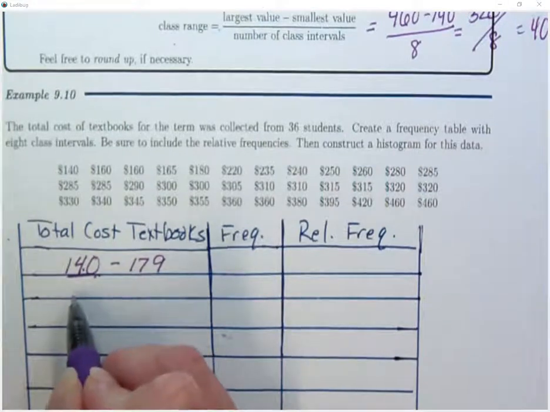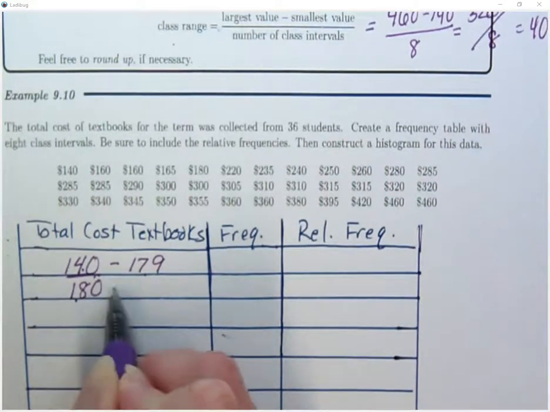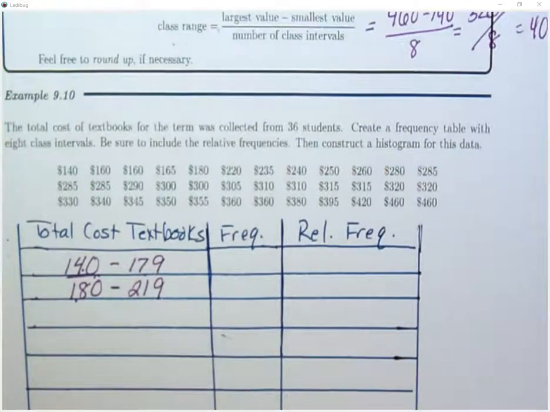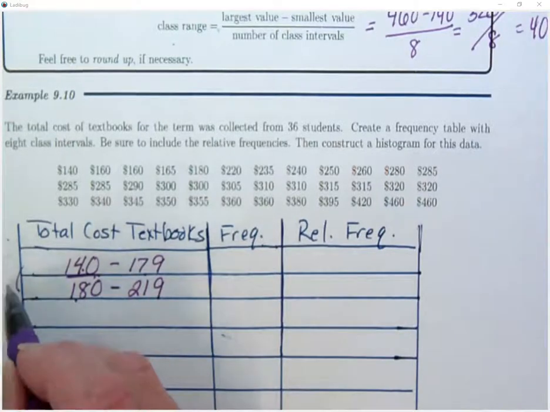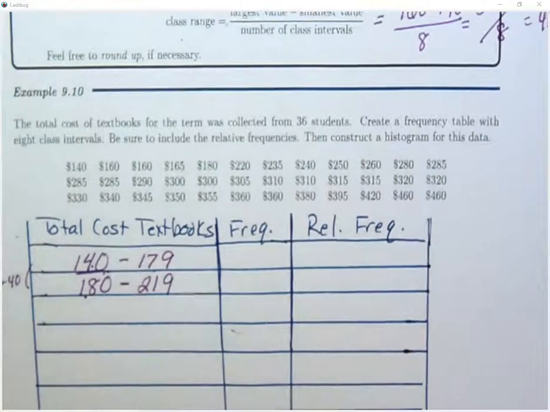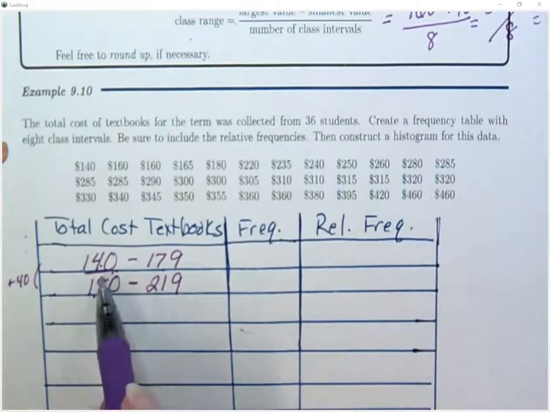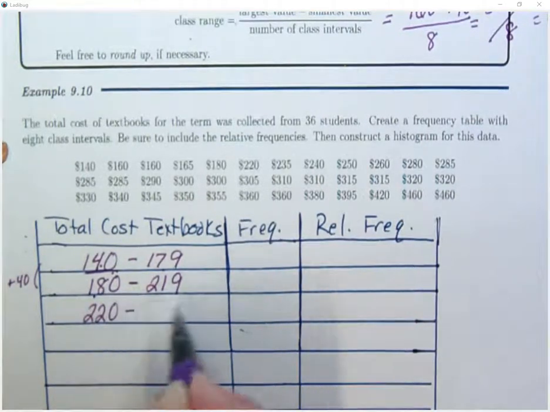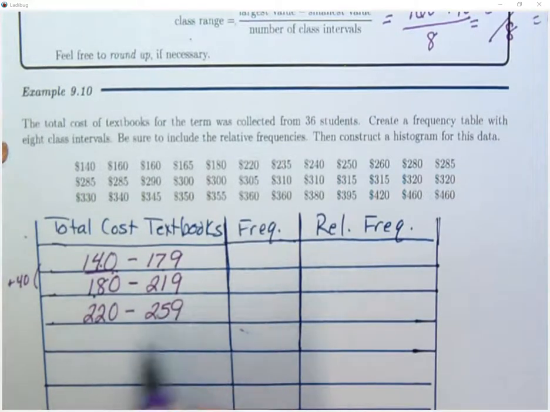And then for this one, we don't want to write 180 here and then 180 here again. So we want to write the 180 is where we start, and then 219 would be the end of the next one. And notice each time, I'm adding on that 40. So I only have to look at this one side. 180 plus 40 gives me the 220. And 219 plus 40 gives me 259. So that's how I can figure it out. You will see a pattern in how they work out.